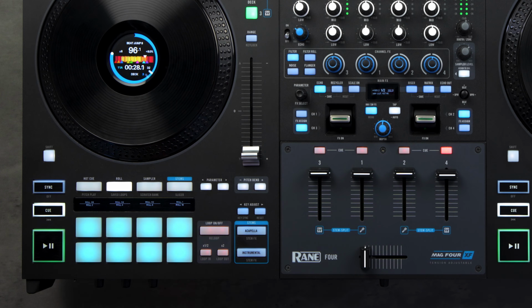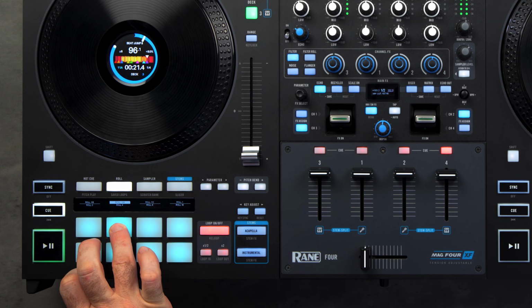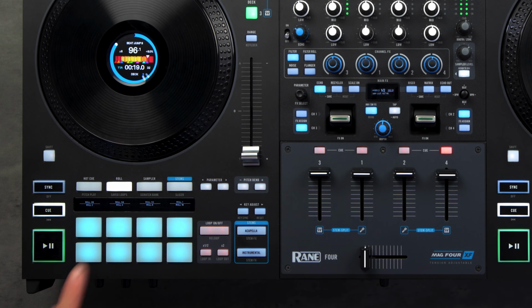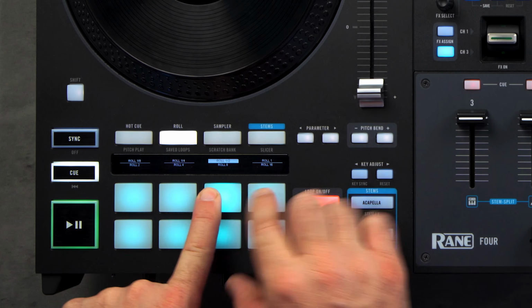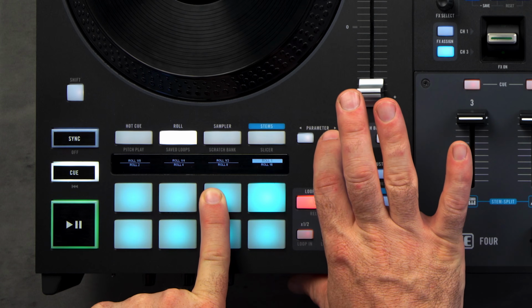To trigger a loop roll, press and hold a pad. The pad LED will be dim when a pad is unpressed. The LED will be at full brightness when a pad is pressed, indicating that the roll is active. Press the left parameter button while the roll is active to half the length of the roll. Press the right parameter button while the roll is active to double the length of the roll.